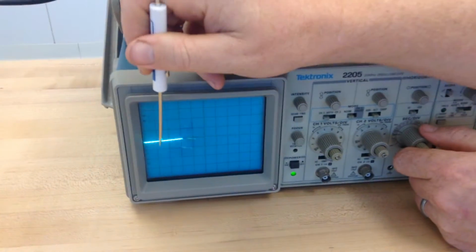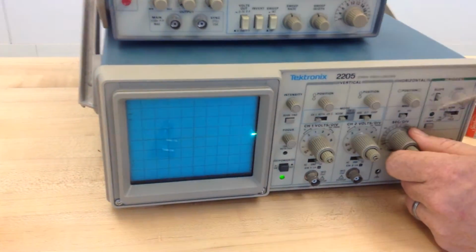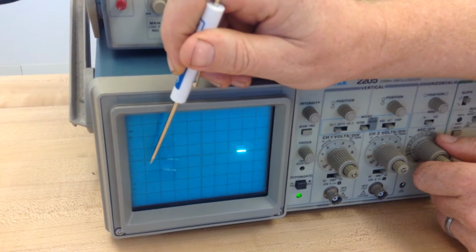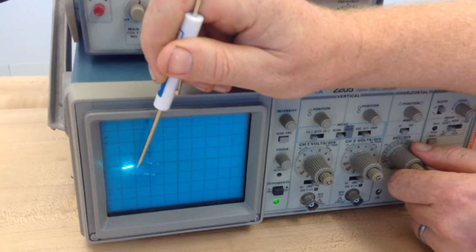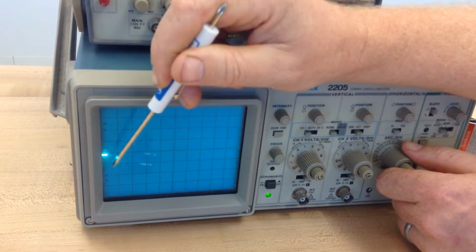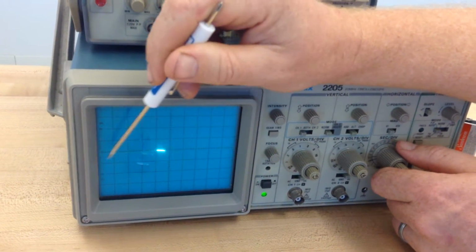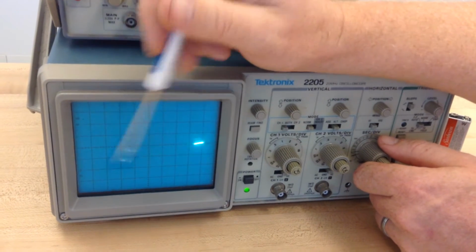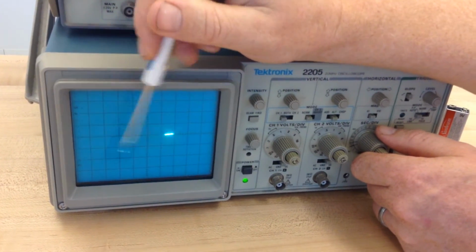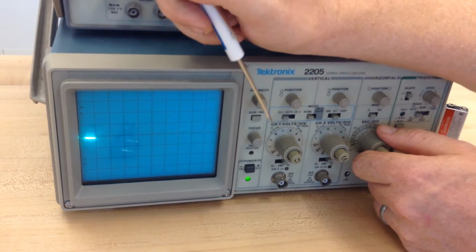That means that there's a beam. Oh look, there it is. 50 milliseconds per division. There's a beam that goes by and it takes 50 milliseconds to go from one division to another. So that means in 10 divisions it takes 500 milliseconds, which is half a second. So this goes by twice a second. 1, 2, 3, 4. You see, this beam goes by twice a second.